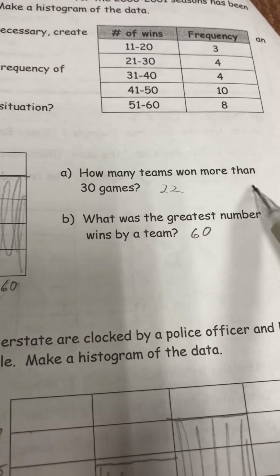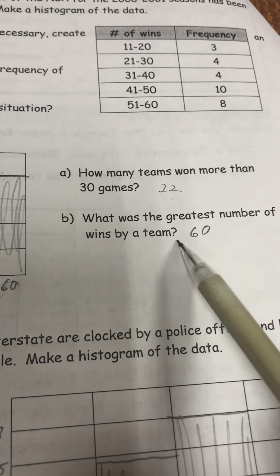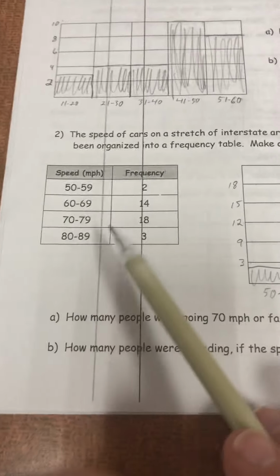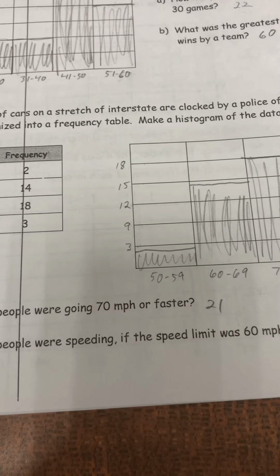So how many teams won more than 30 games? 22. And what was the greatest number of wins by a team? 60. Number 2, talking about speeders and non-speeders, those going under the speed limit.